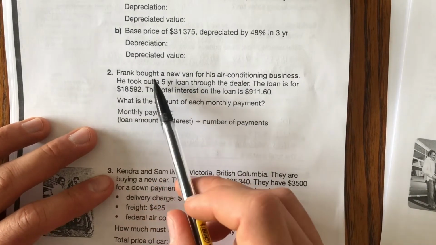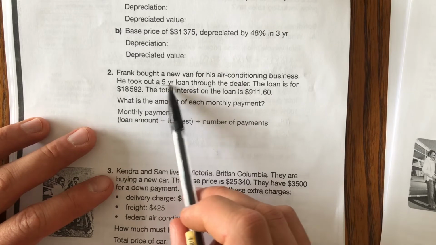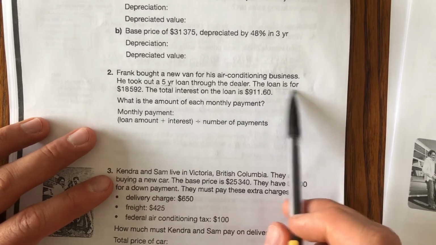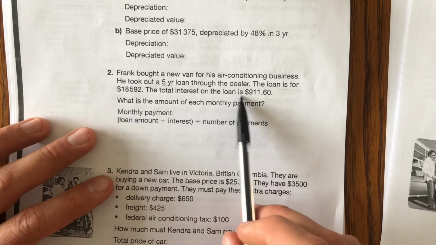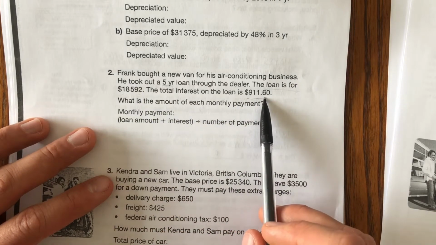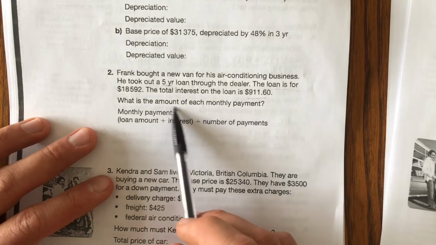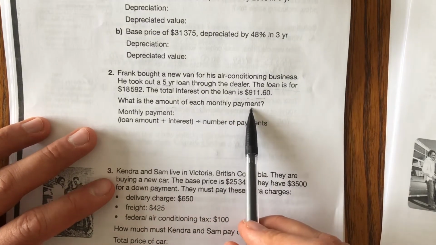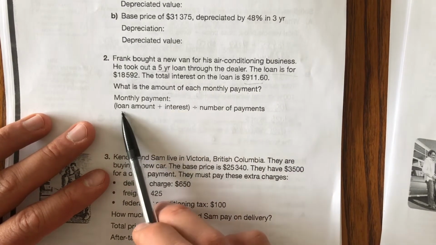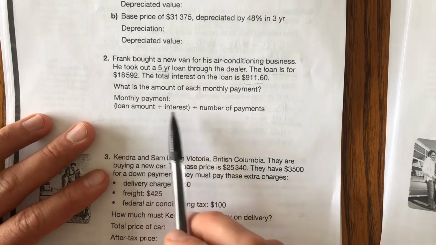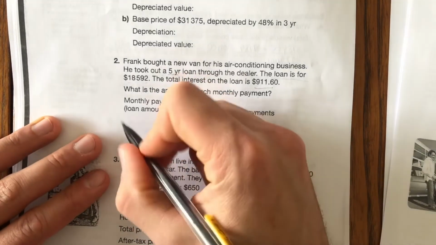So Frank, he bought a new van for his air conditioning business. He took out a 5-year loan through the dealer. The loan is $18,592. Total interest on the loan is $911.60. What is the amount of each monthly payment that he has to pay? We can figure that out by his monthly payment is just the loan amount plus interest divided by the number of payments. So let's do it.